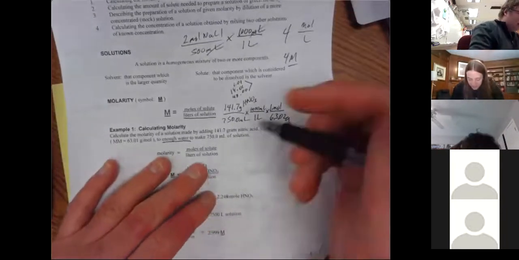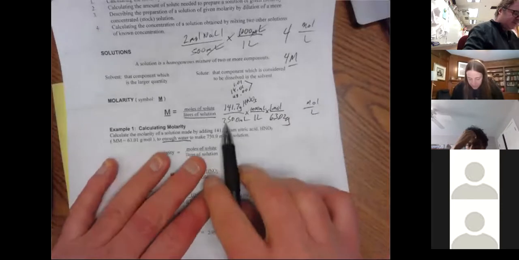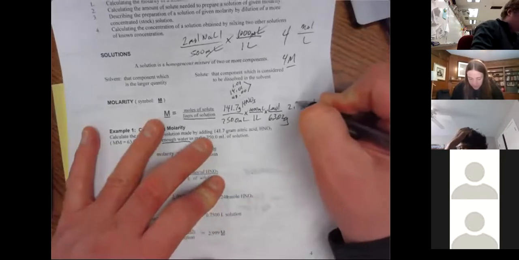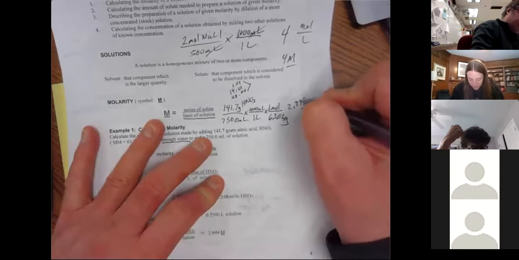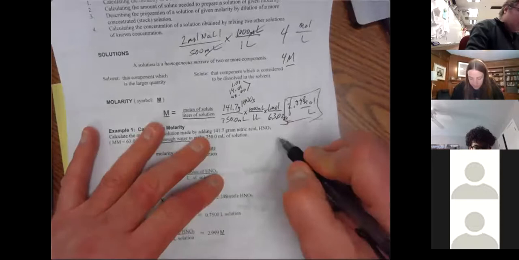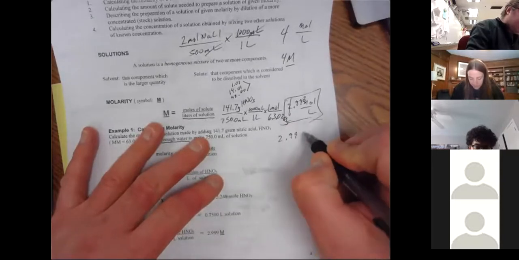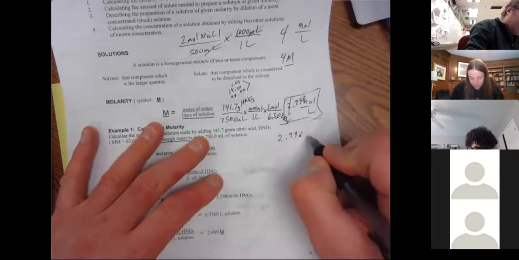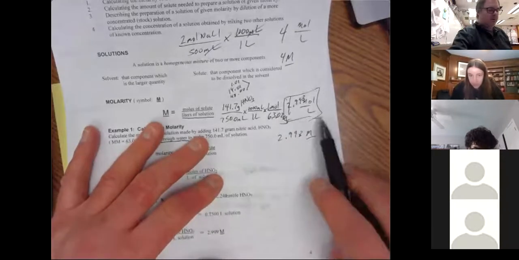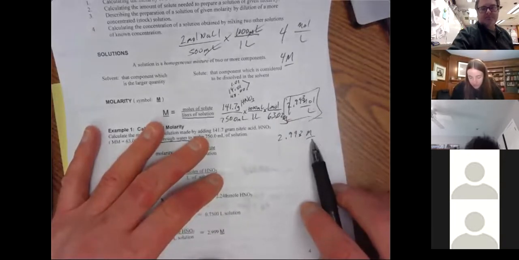And hopefully you got 2 point, how many significant digits? Oh, 4. This is weird. 2.998 is what I got. That's a lot of significant digits. I'm going to rewrite that because I got some scrabblies through it. You can rewrite that as moles per liter or molar. If I want to talk about this solution, instead of saying it has 2.998 moles per liter of nitric acid, I can say it's 2.998 molar nitric acid.